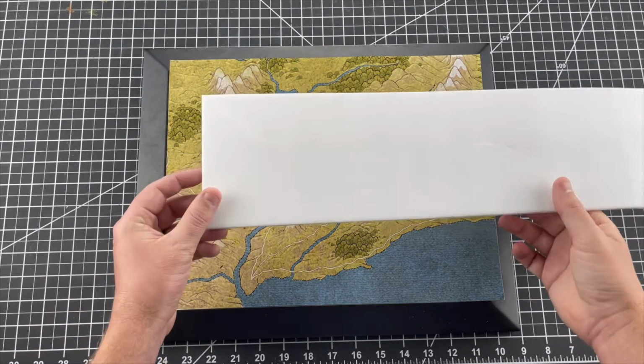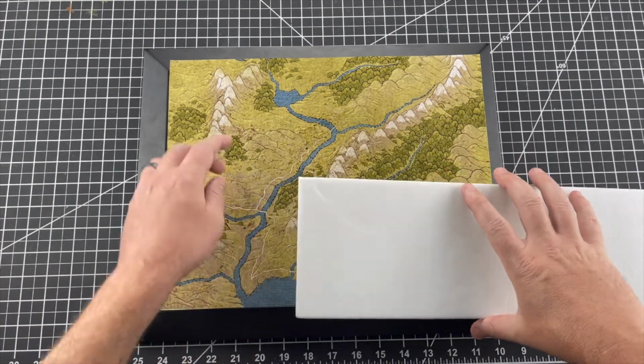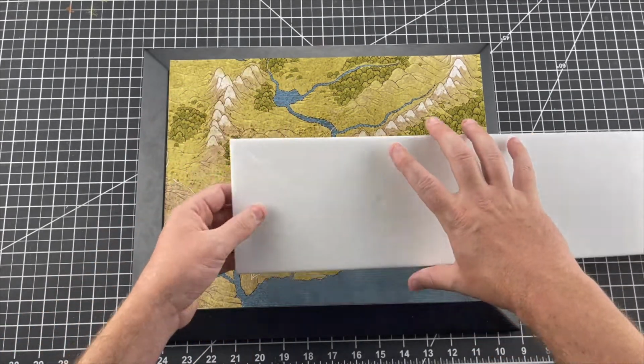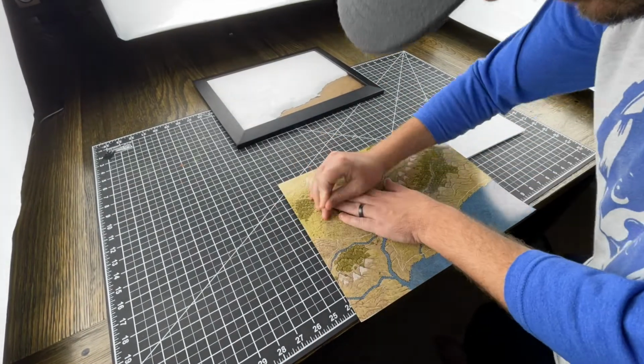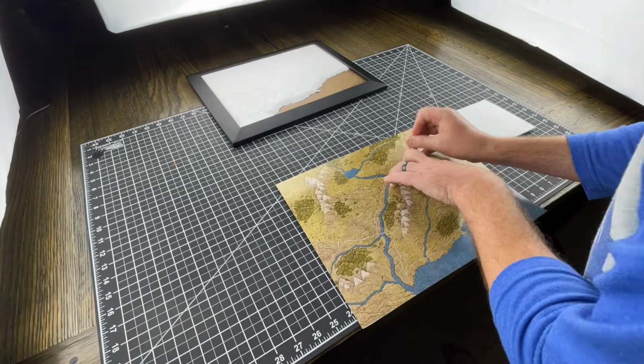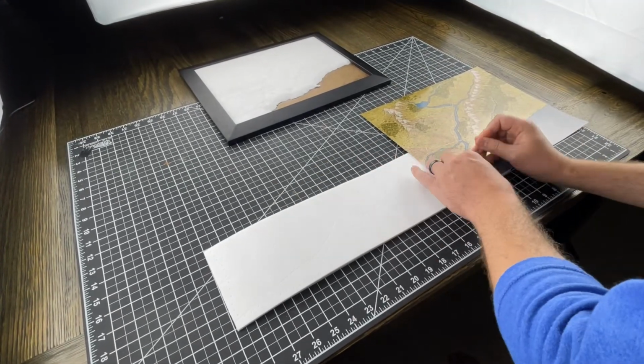So I'm gonna pull out my foam core here, and we're actually gonna use the same technique that we used for the rivers and lakes, where we're gonna take a pin and punch out the general shape of what we need for our elevation changes. We'll get those cut out, and then we'll start getting them glued down.